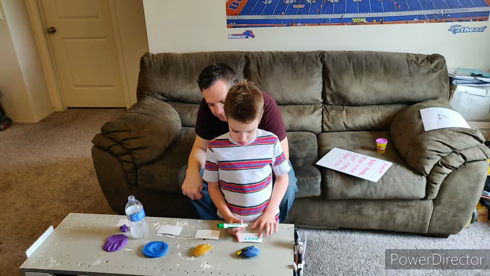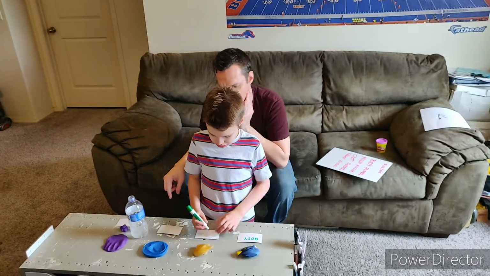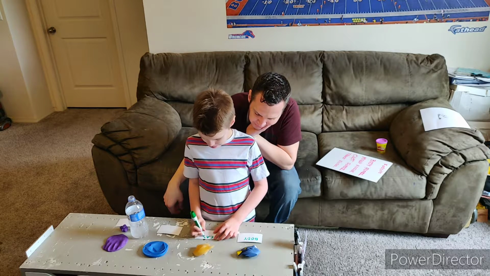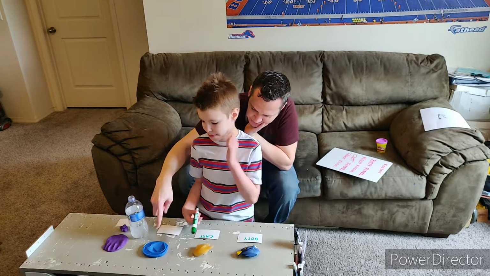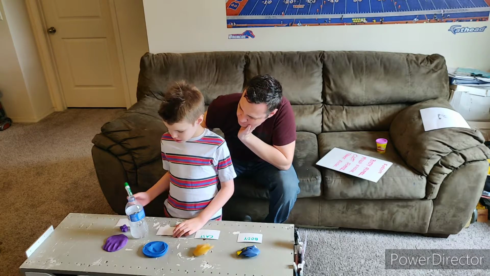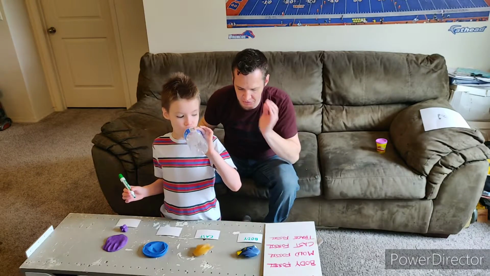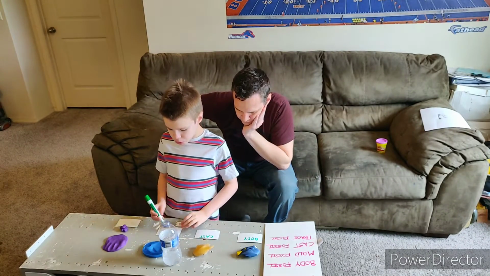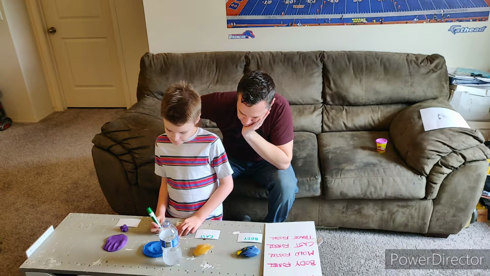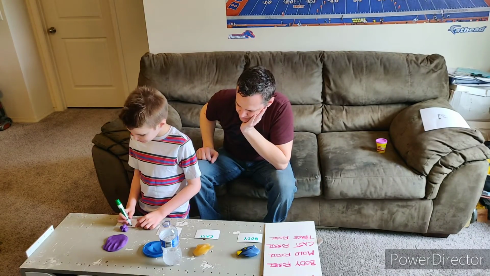What's this one here? Cast. Good job. Okay, what's that one? You can look at these on this one, and we'll do it again without. Mold. Good job. Okay, what's that one? Trace. Good job.